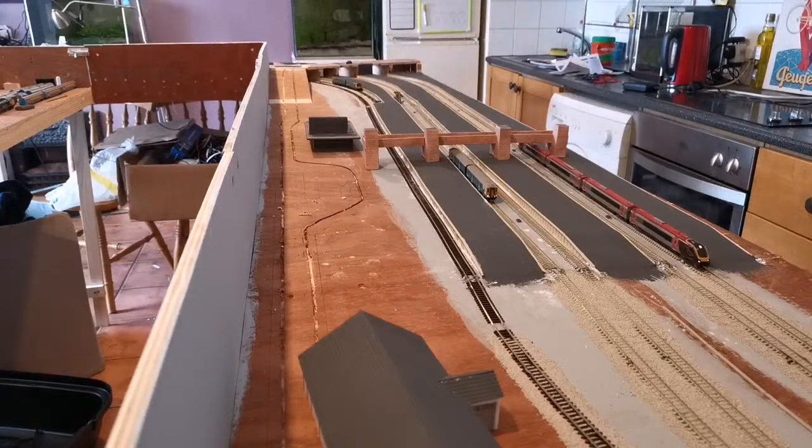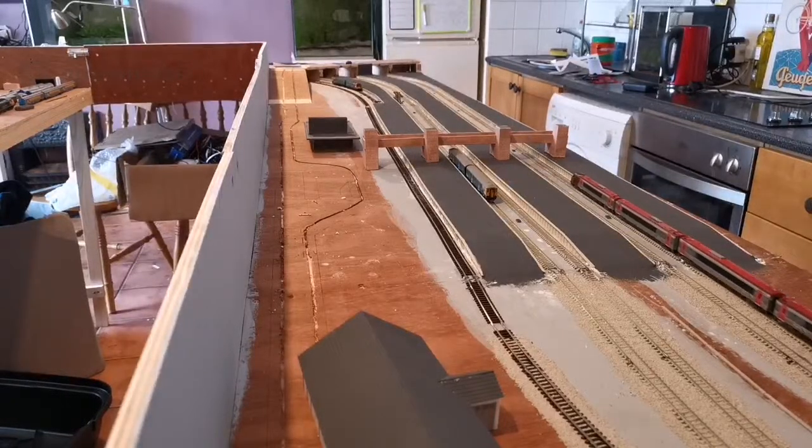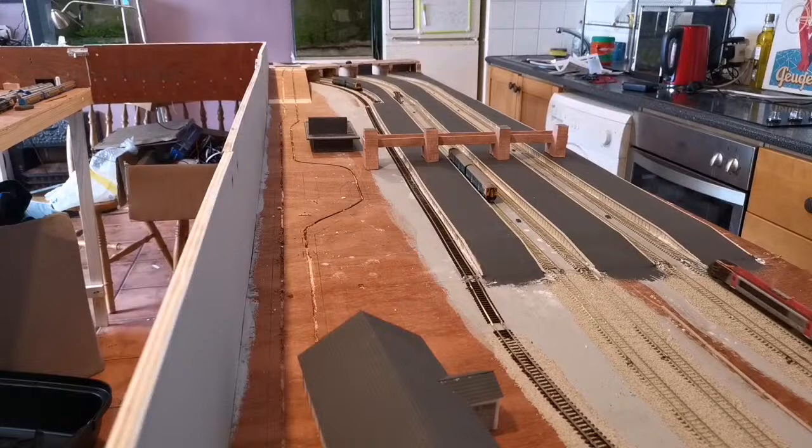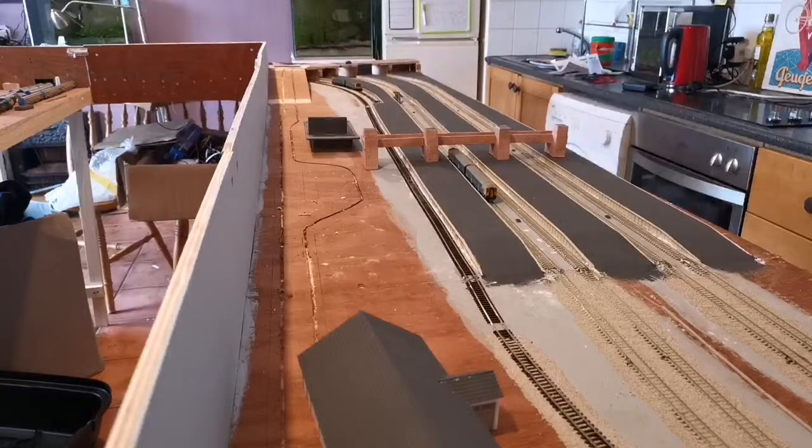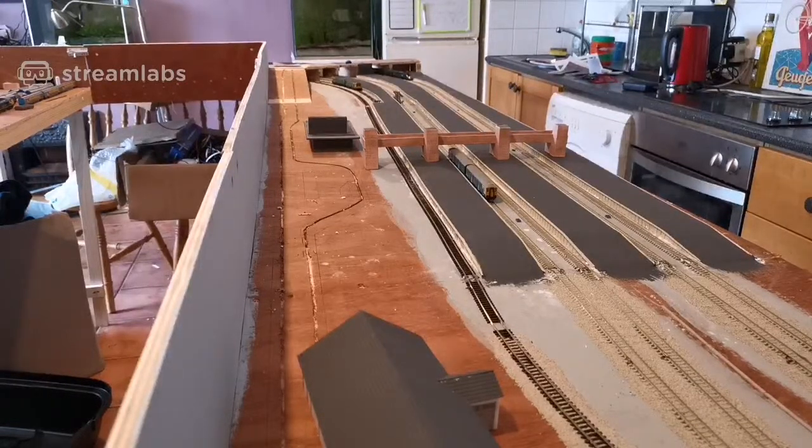Like that pacer's got stuck there. I think the decoder's blown, but it actually had a load of trains waiting behind it, and I had to free them off. I've never seen that happen before. What's happened to the pacer there?